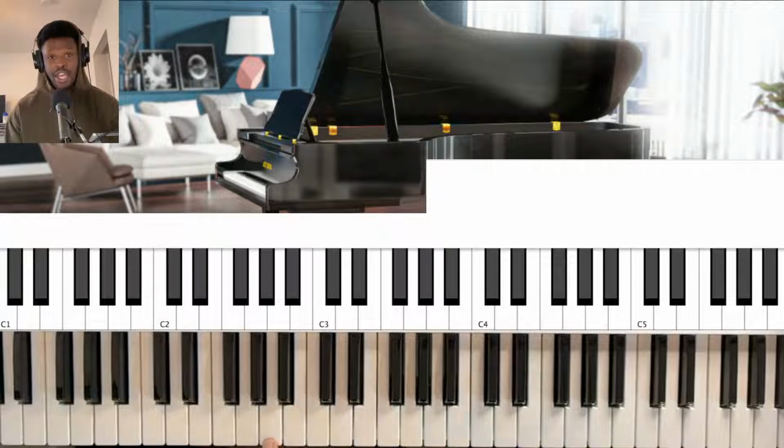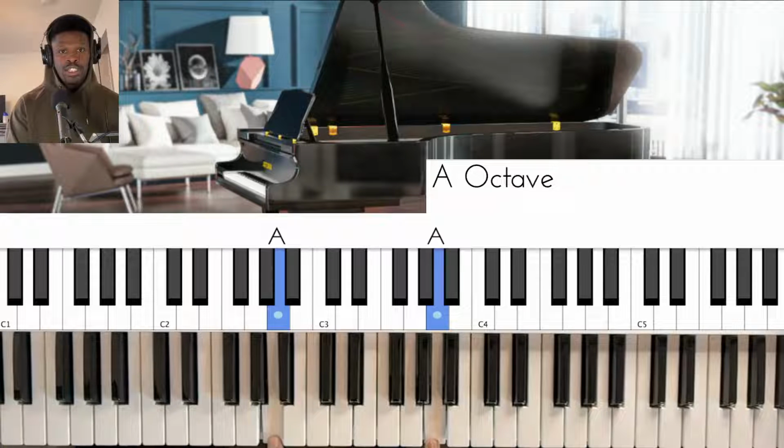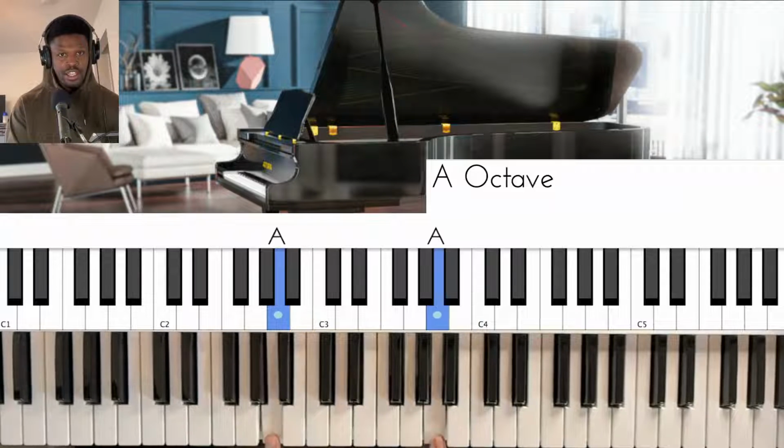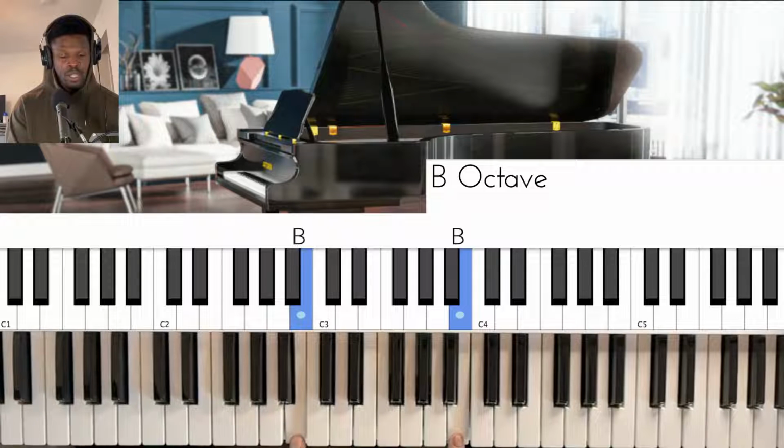If you look at it this way, since we're landing on A, what's the second note of A? So we're going to change this into a 251. The second note is B. Okay, so this is a 2. And what's the fifth note?